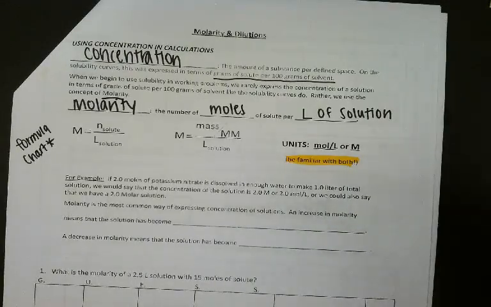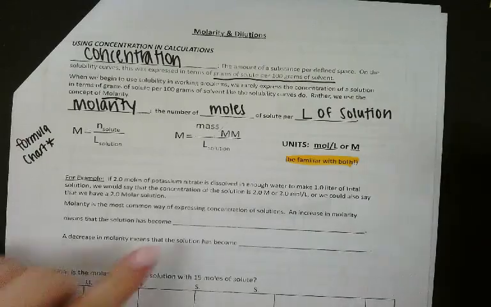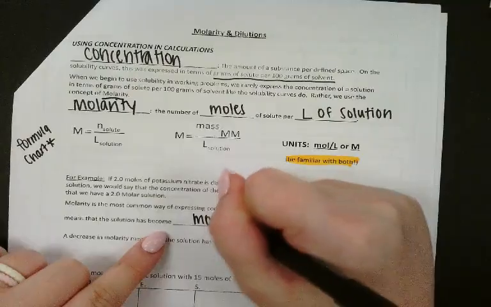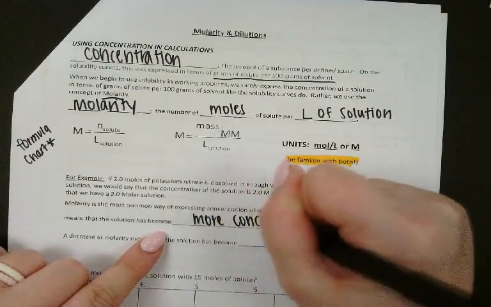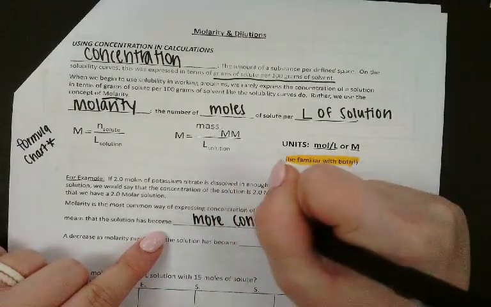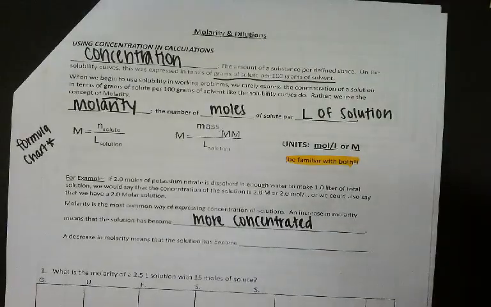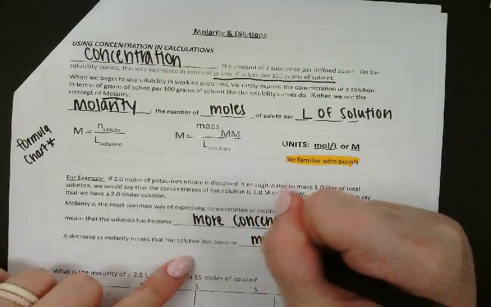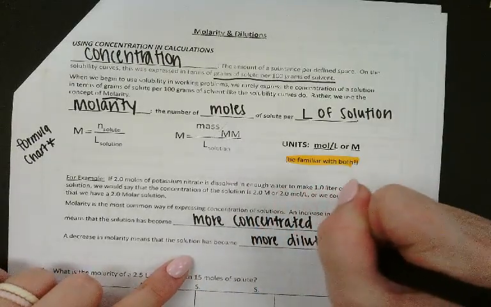When we have an increase in molarity, that means that the solution has become more concentrated. Okay, more concentrated. If we have a decrease in molarity, that means that our solution has become more diluted.